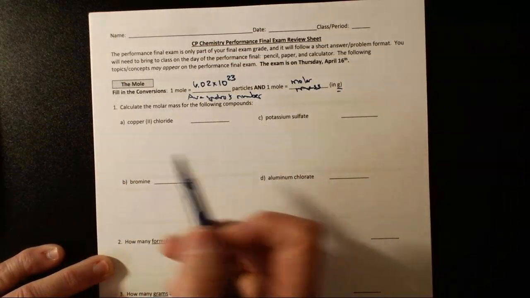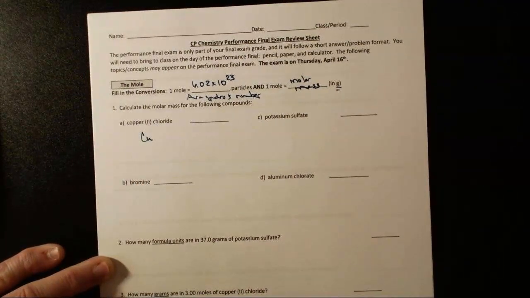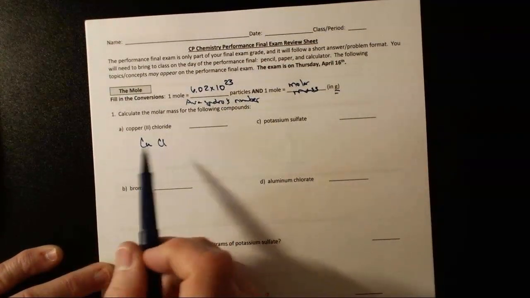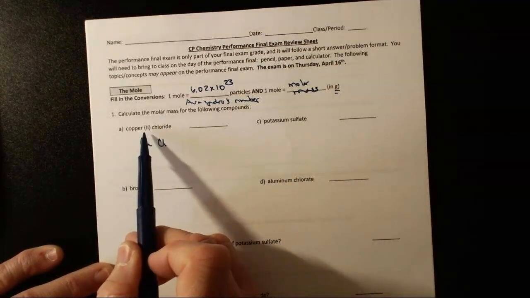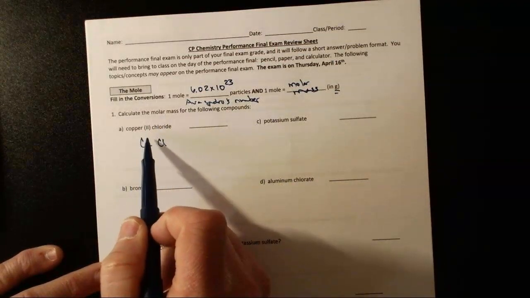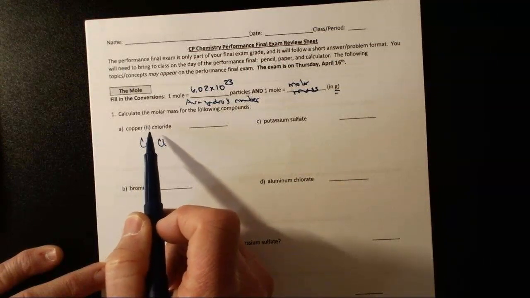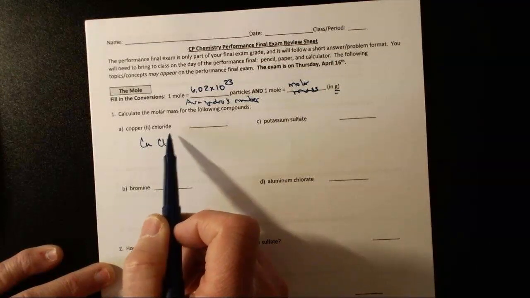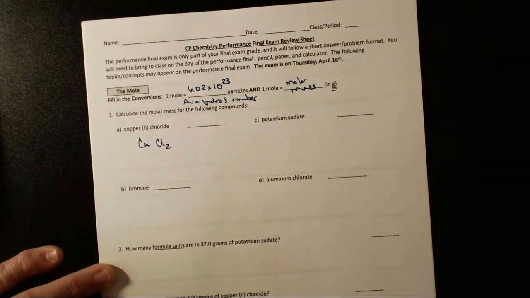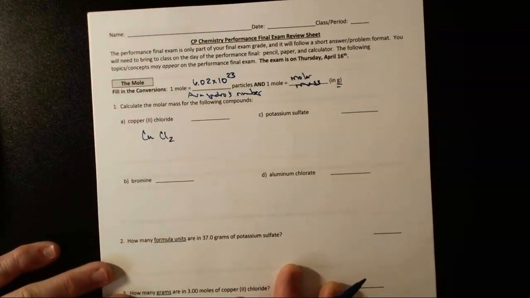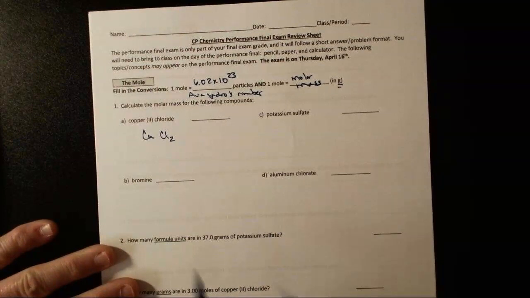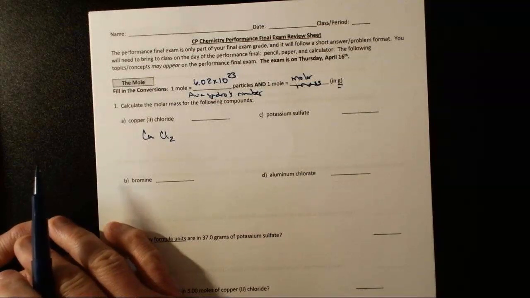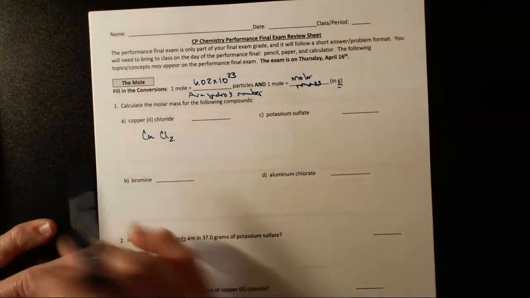Copper 2 chloride. Well, you know that copper is Cu, and chlorine is Cl. Just a reminder from first semester, the 2 in copper 2 chloride tells me that copper here has a +2 charge. And we know that chlorine always has a -1 charge. So when the 1 comes here and the 2 comes down here, there's our formula for copper 2 chloride, CuCl2. Now that we know how many of each type of atom we have in copper 2 chloride, let's calculate a molar mass for that.